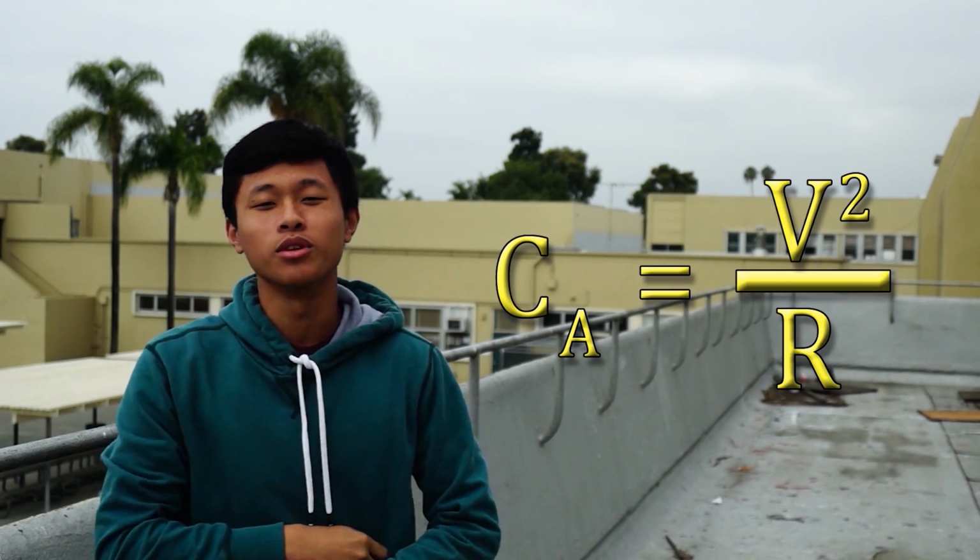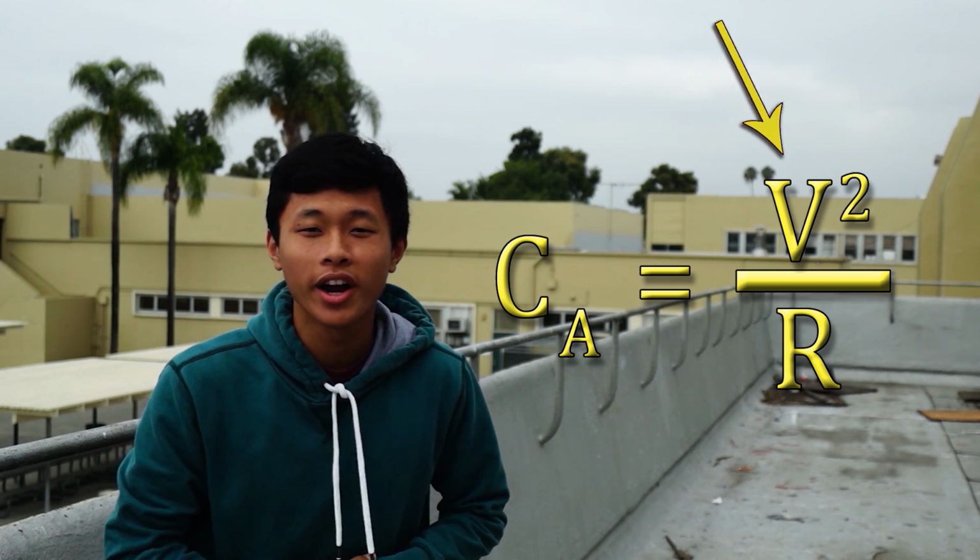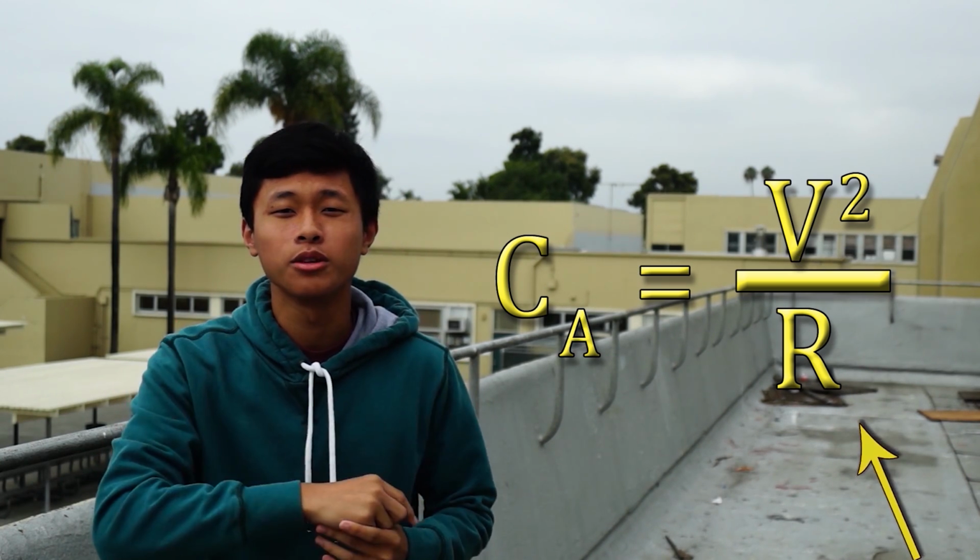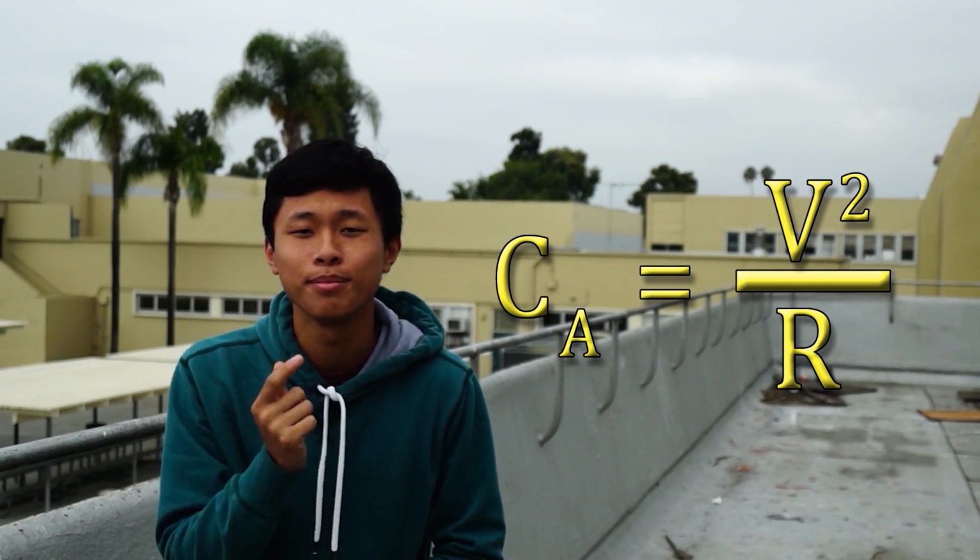The science stuff. Centripetal acceleration equals v squared over r, where v is velocity and r is the radius. And to find the radius, we used the most highly scientific methods we had.